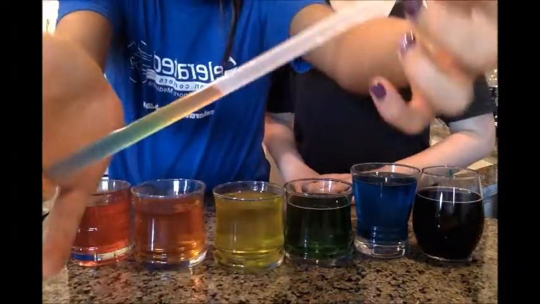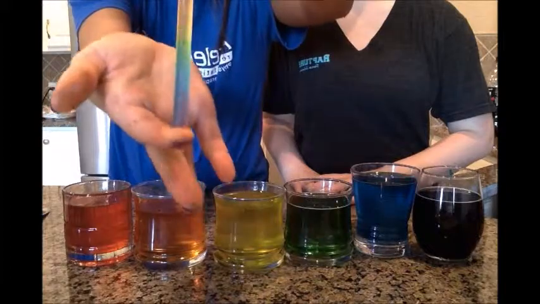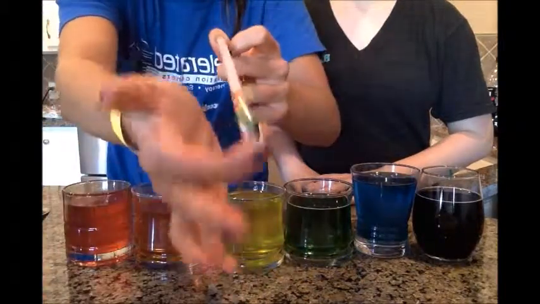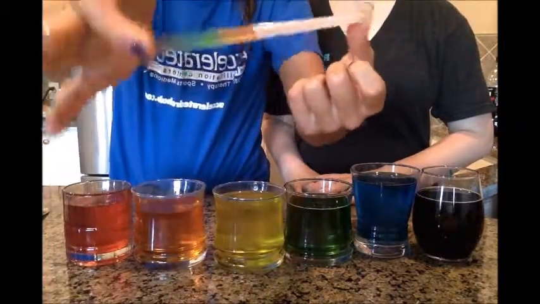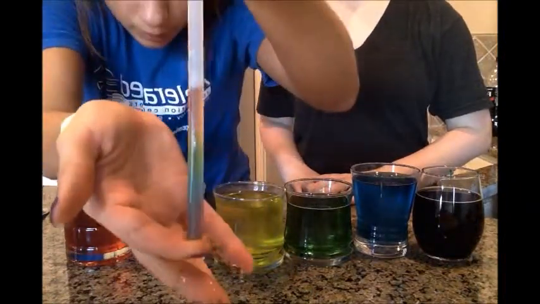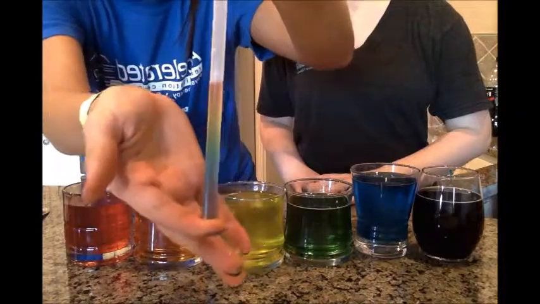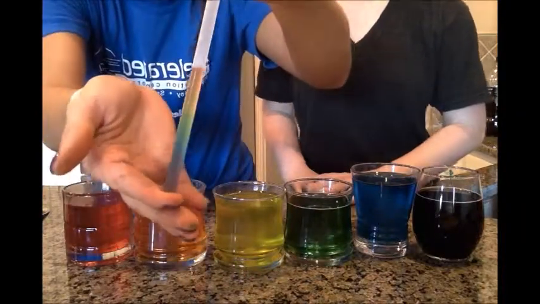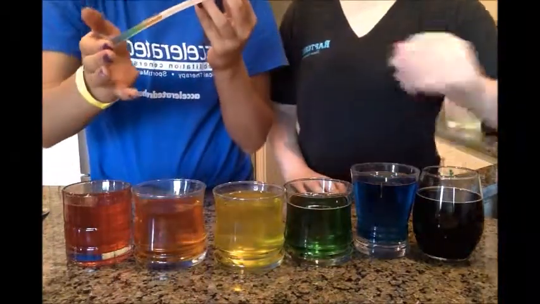So you can see the rainbow in the straw because of the different densities that layer into the straw. They don't combine because they have different densities. And they stay this way. And the purple stays on the bottom because it has the heaviest density, and the red stays at the top because it has the least density.